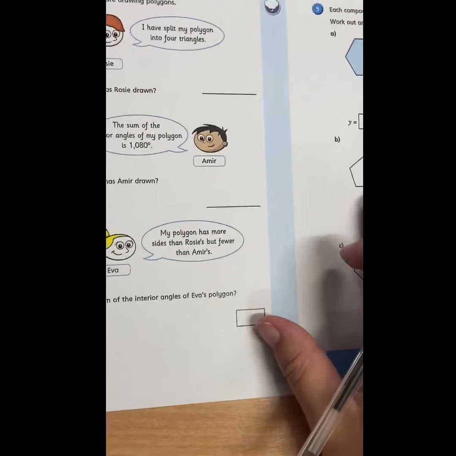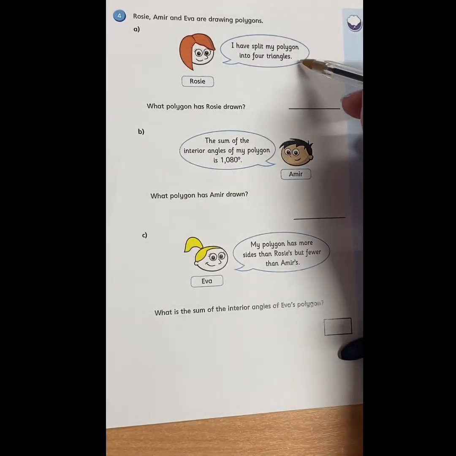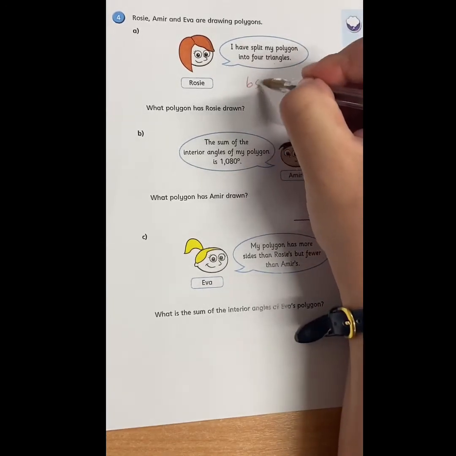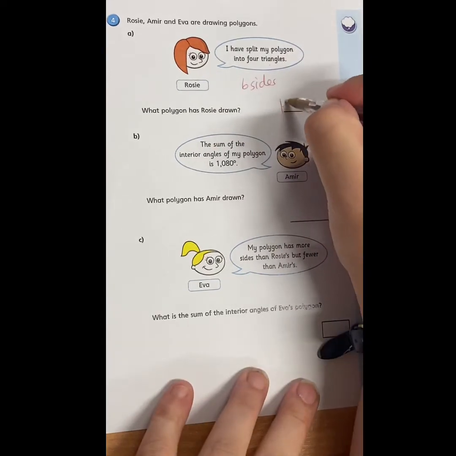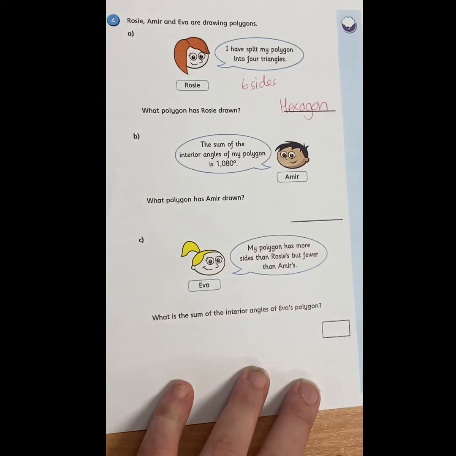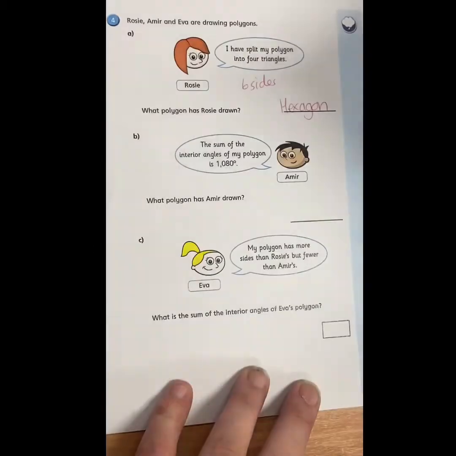Rosie, Amir and Eva are drawing polygons. I split my polygon into 4 triangles. What polygon has Rosie drawn? So if it's 4 triangles, it must have 6 sides, so it must be a hexagon. The sum of my interior angles is 1080. What polygon has Amir drawn? Well, if I go back to my sheet before, I can see that we've got 1080, and that's an octagon.